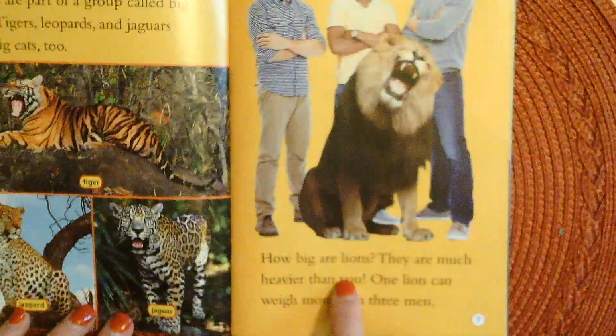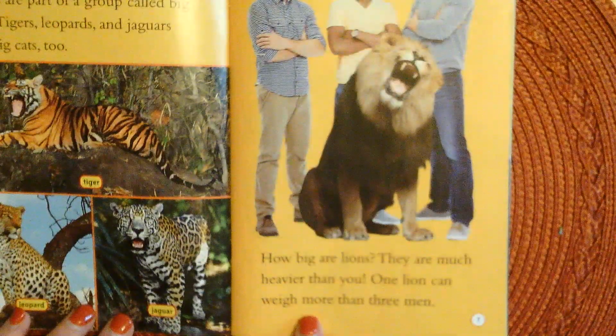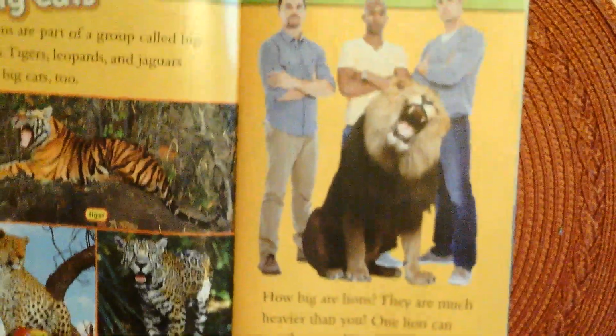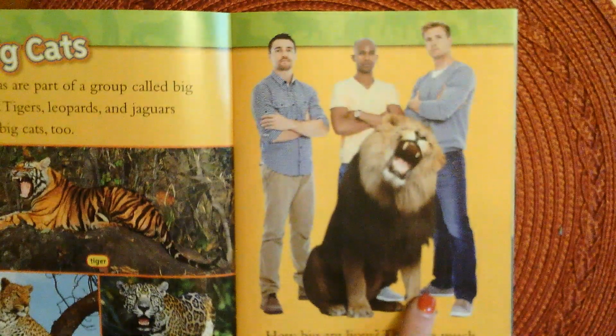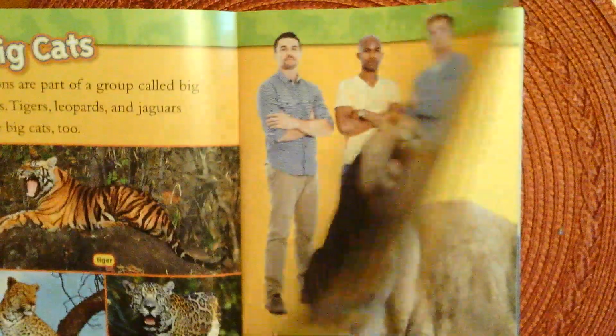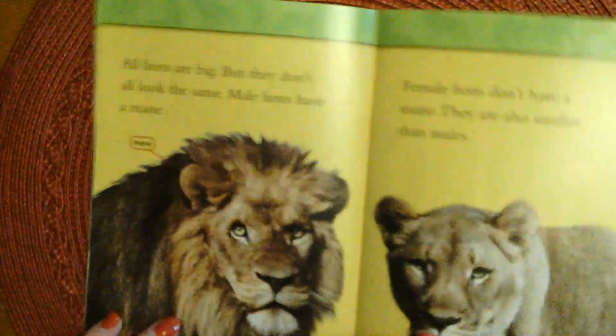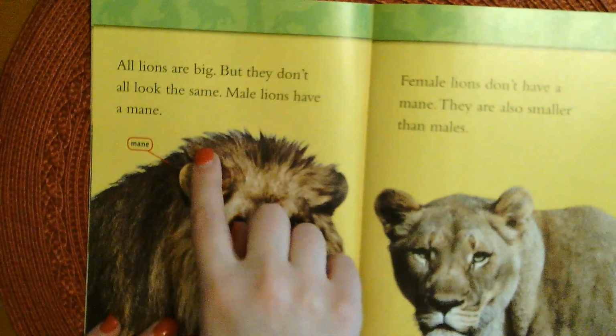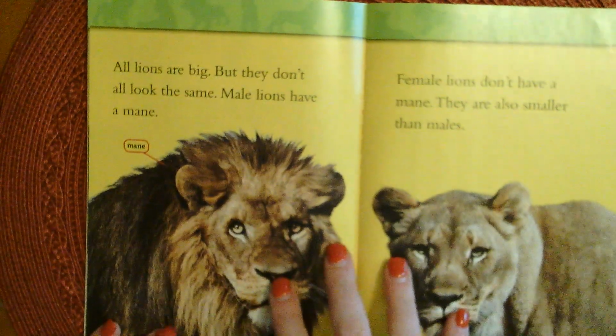How big are lions? They are much heavier than you. One lion can weigh more than 3 men. That's crazy. All lions are big, but they don't all look the same. Male lions have a mane.